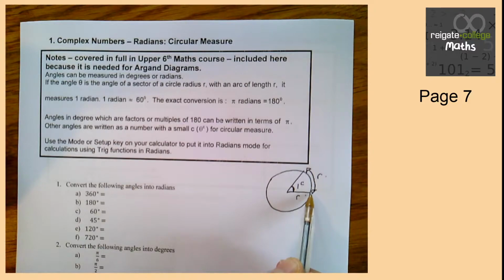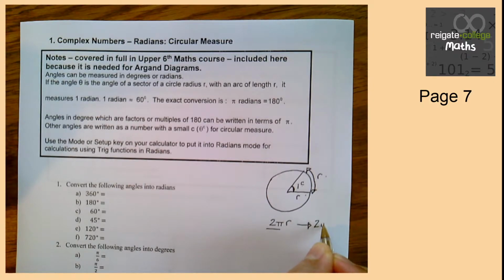Now, the full circumference of a circle is 2 pi r, so 2 pi r distance on the outside is 2 pi lots of this angle. So 2 pi r on the outside of the circle is going to give you an angle of 2 pi radians for a full circle.